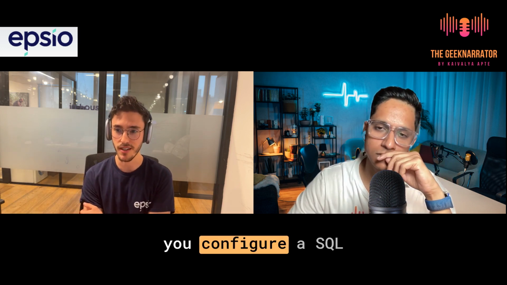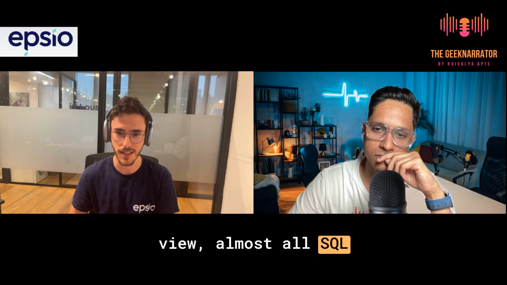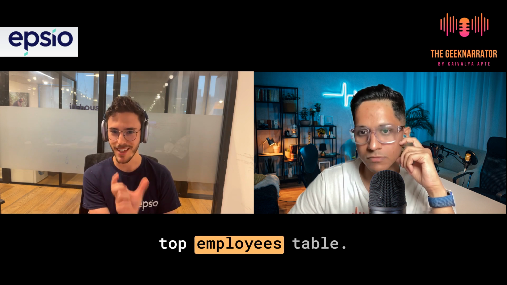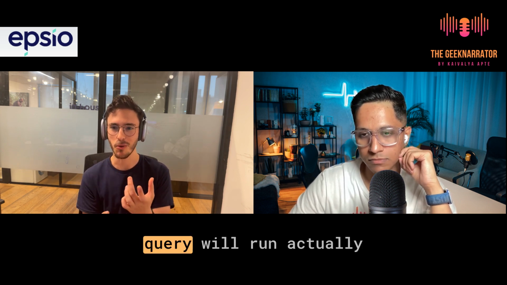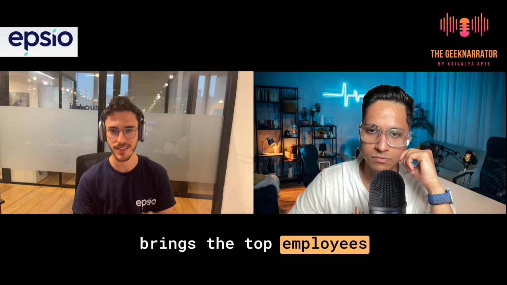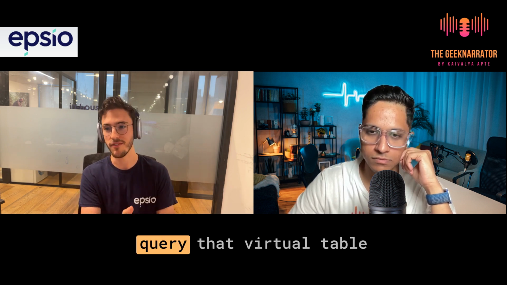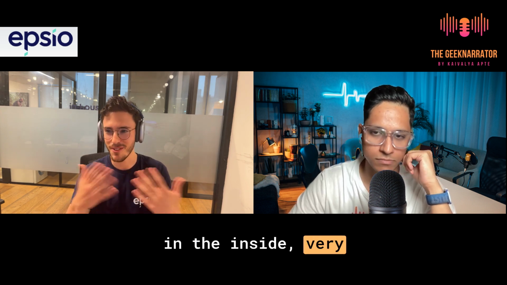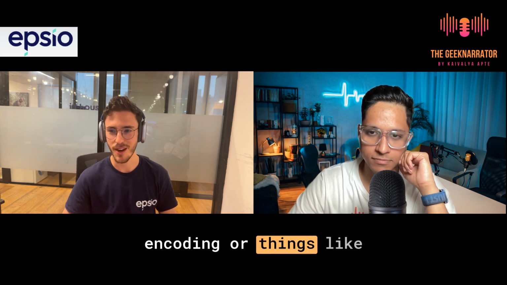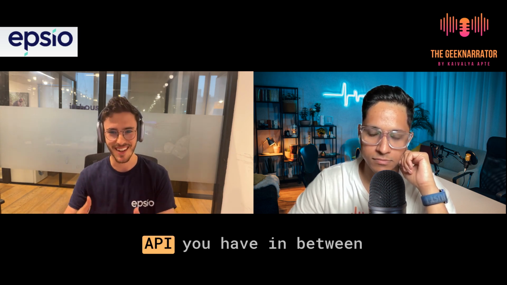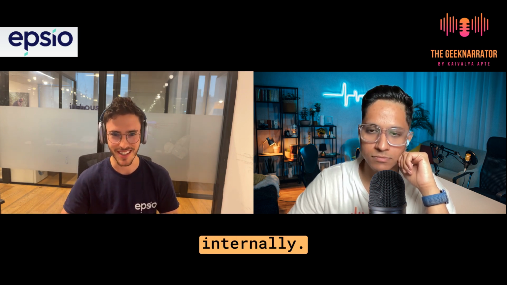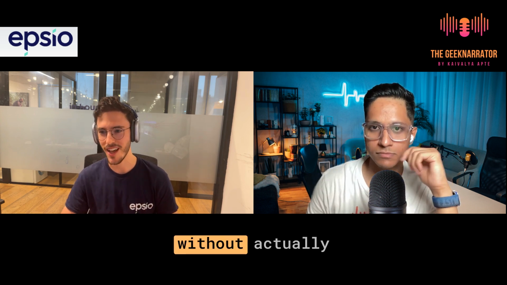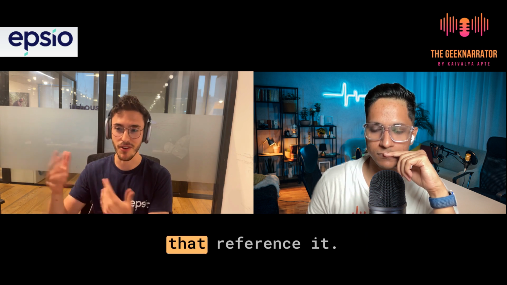what you can do is configure a SQL view. Almost all SQL databases support that, which basically means that whenever somebody queries the top employees table, this query will run and actually bring the top employees. That allows people to query that virtual table without understanding what's exactly happening inside. Very similar to functions in coding, where you want to separate between the API you have and the implementation internally. It also allows you, for example, to change the view definition without changing all the places that reference it.